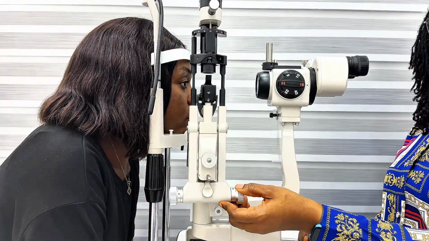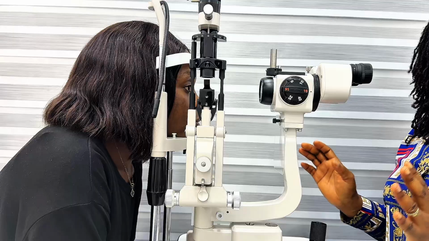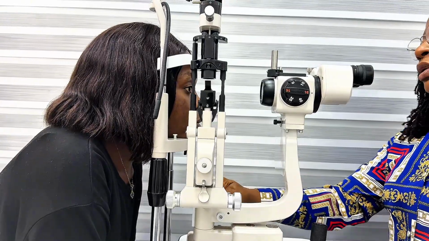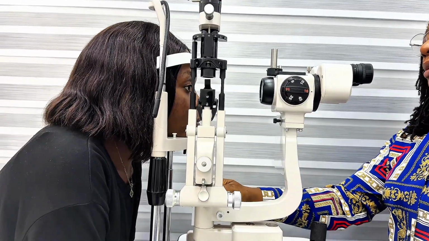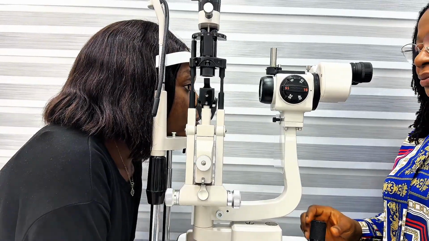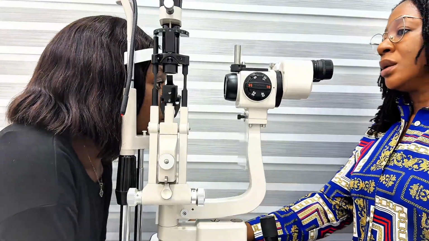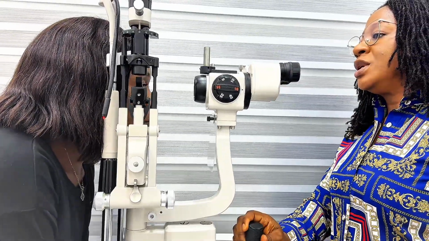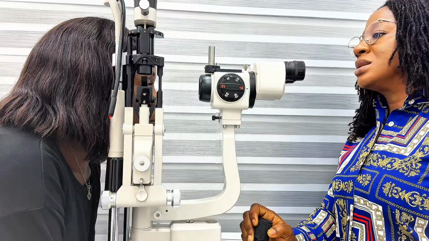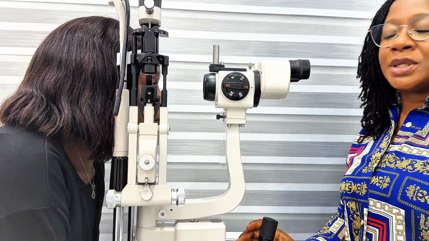I've already set my angle at 60 degrees. If you don't want it to shift, you can lock your angle in place. Then the next thing you have to do is to make sure that the illumination is at the temporal limbus of your patient.